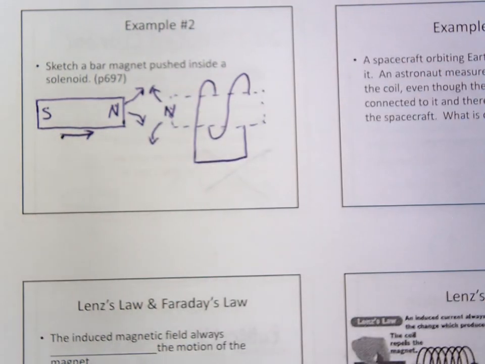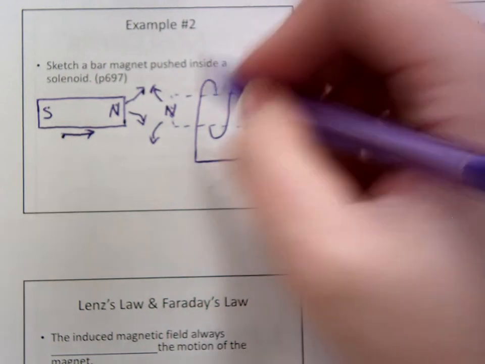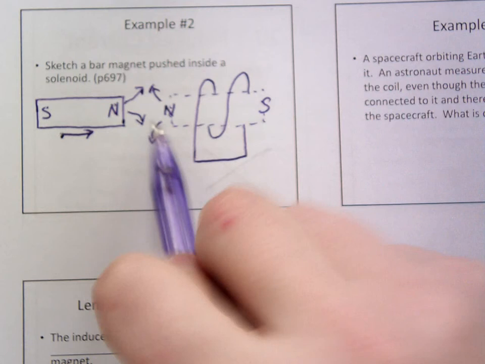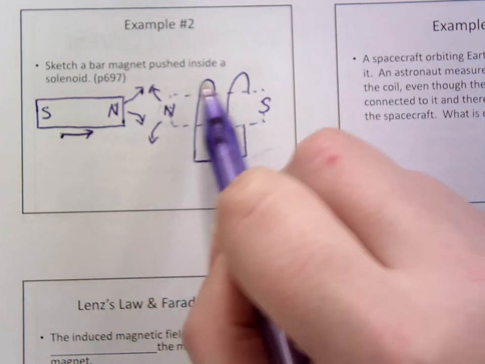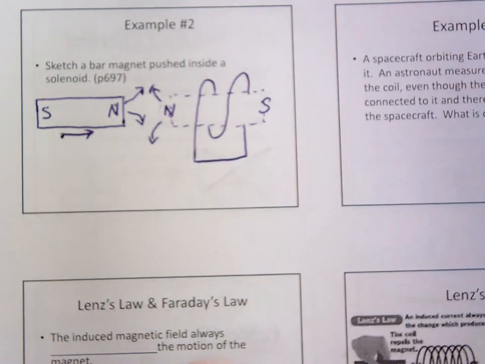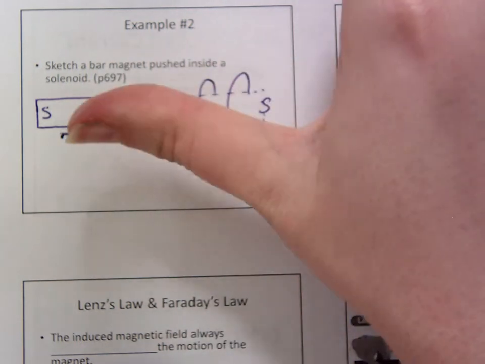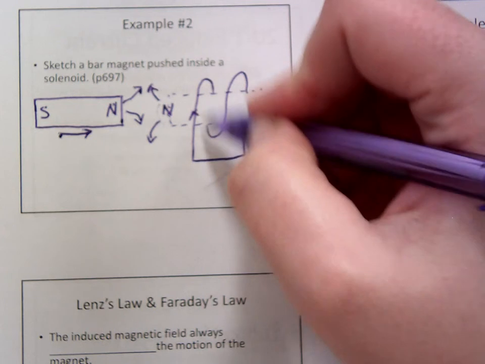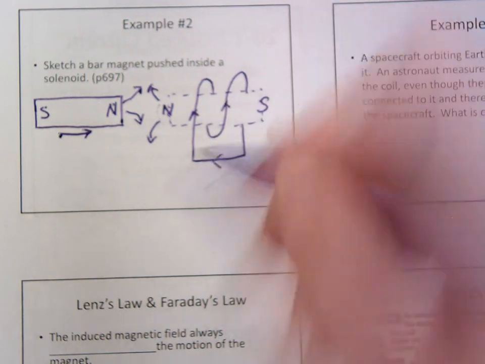So let me put the south pole over here. We can use the right-hand rule to indicate the direction of the current. Now, right-hand rule number 1: thumb points to the north pole, fingers curl in the direction of your current, so my current is going up here and like that.